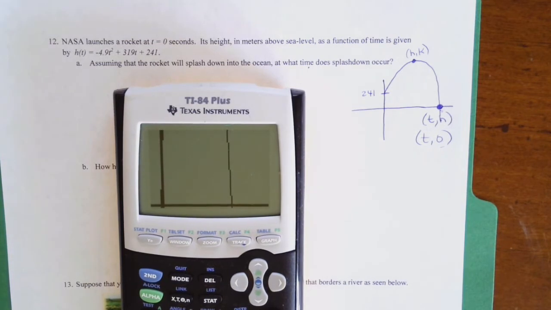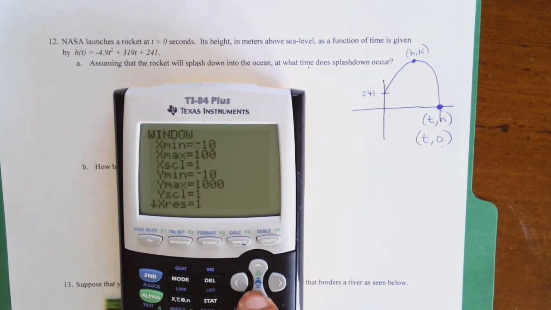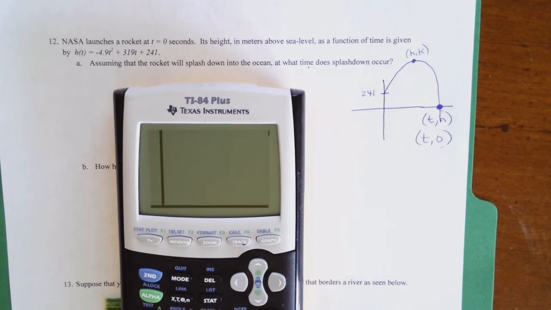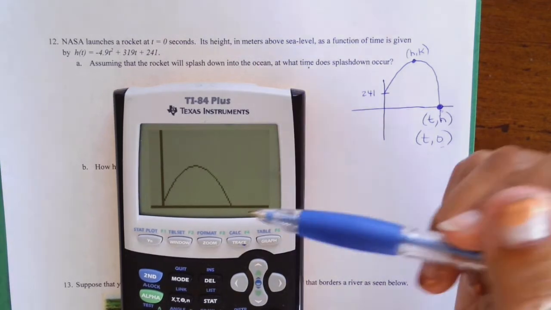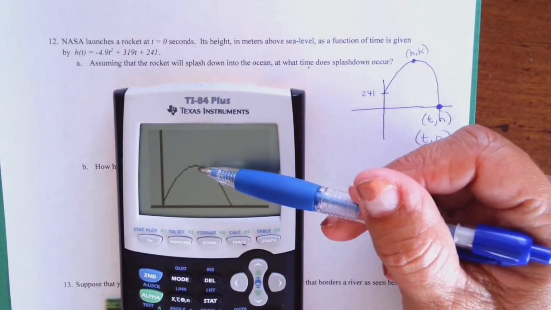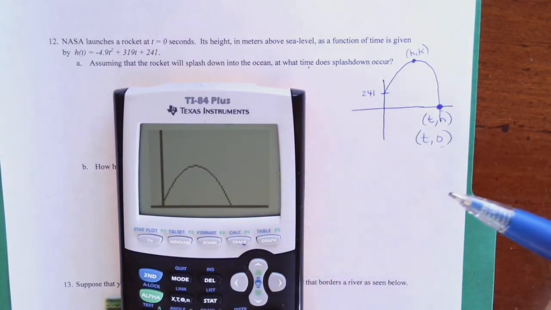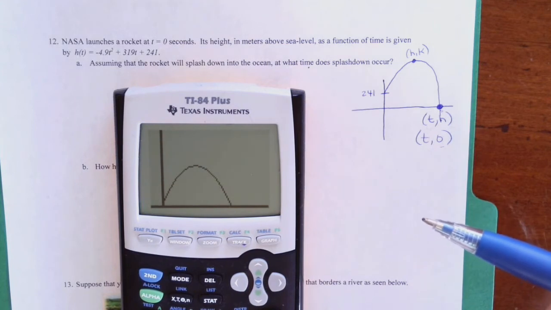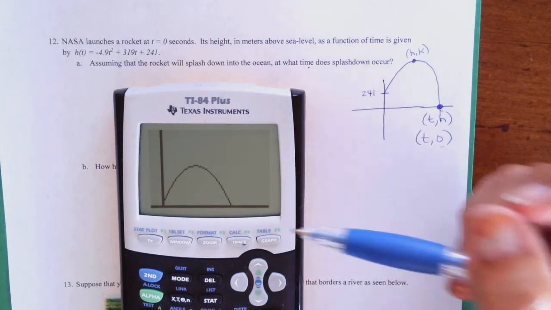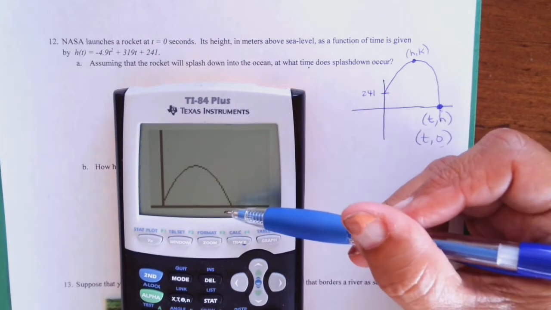Still don't see it. I need the vertex, so I'm going to go back to window. Now I can make this 10,000, which is probably going to be way too much, but that would be the next increment. So let's see, 10,000. All right, that's all I need. I need to be able to see where it hits the ground, and I need to be able to see the vertex.